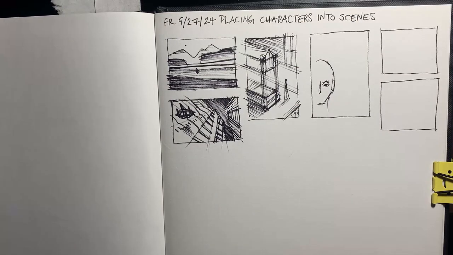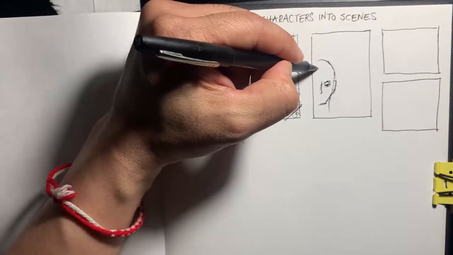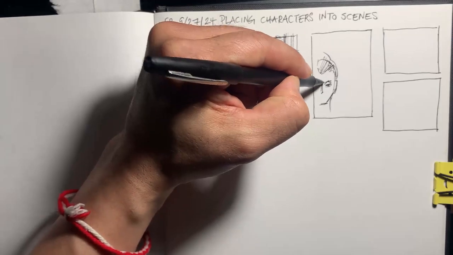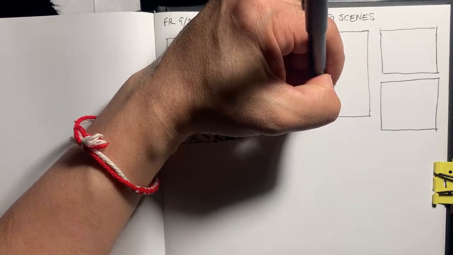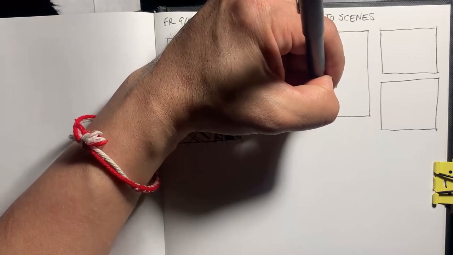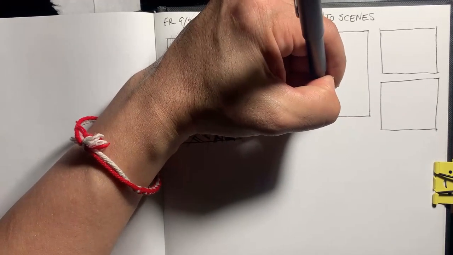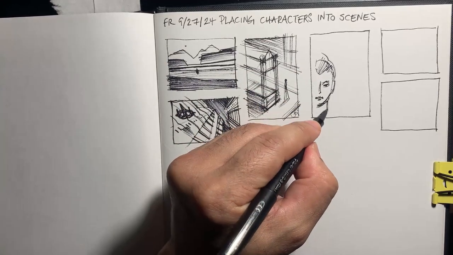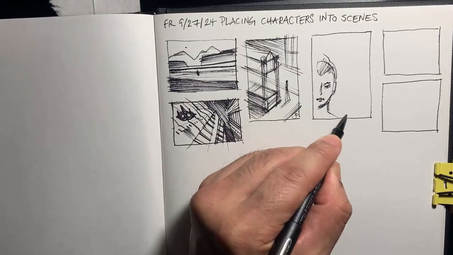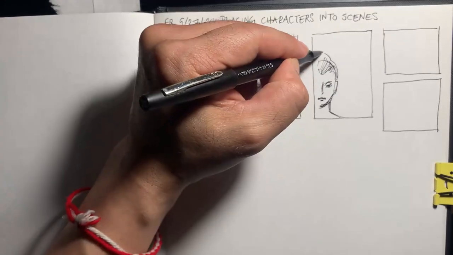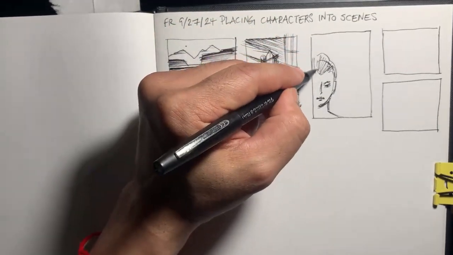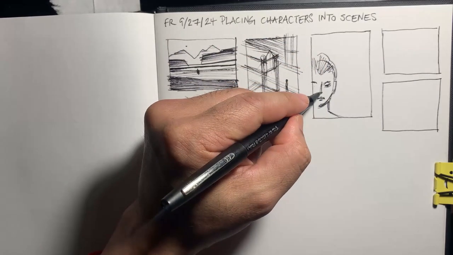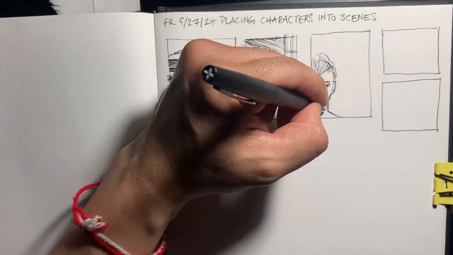So that's 5 minutes. So you could do the thing where you start with the character and draw the stuff around it.